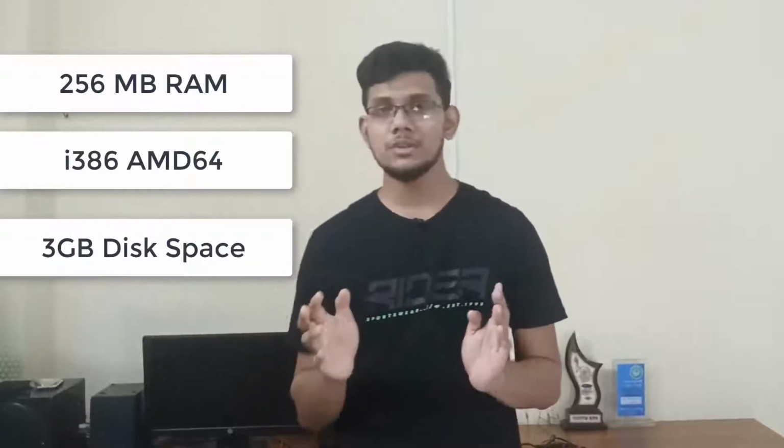That means your hard disk space. So if you can fulfill these 3 requirements, congratulations, now you're able to download and install this in your PC. And now let's talk about the installation and the booting system of this Kali Linux.